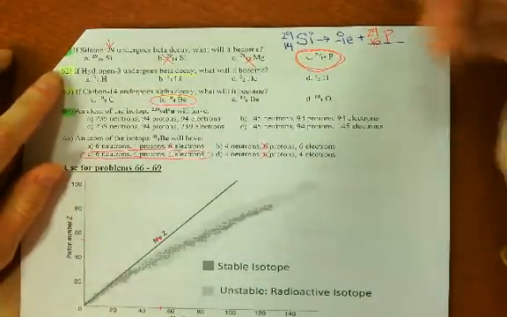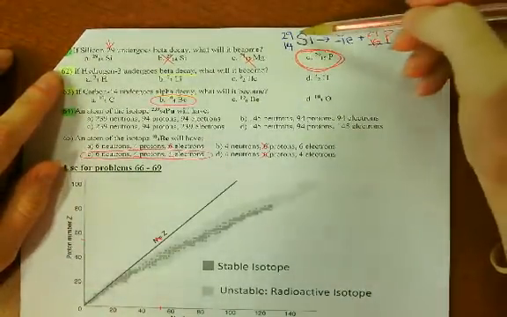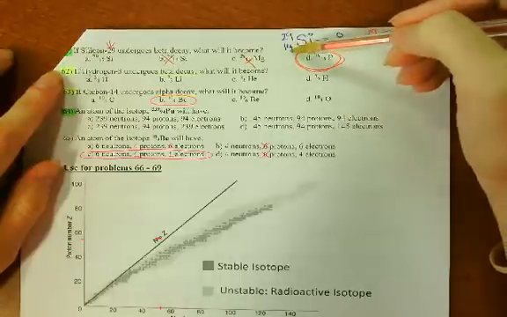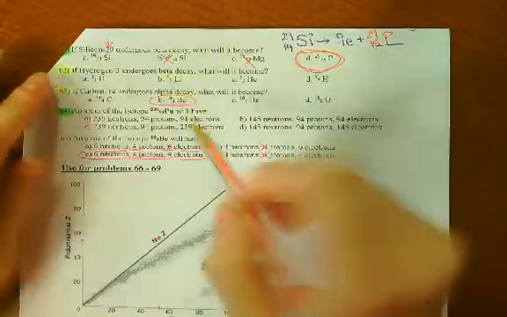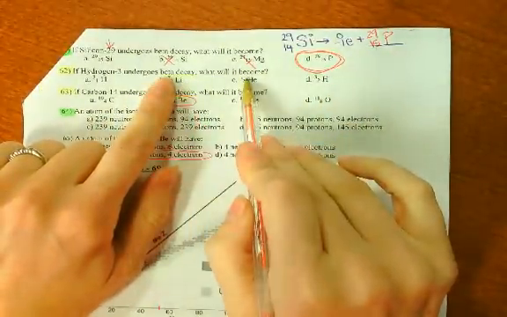62, you're going to do this same way. You need to write out hydrogen-3, with the mass of 3, the atomic number of hydrogen, and the symbol. And then write a beta particle and fill in the blank.